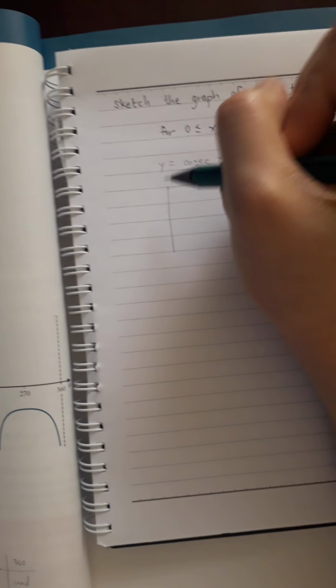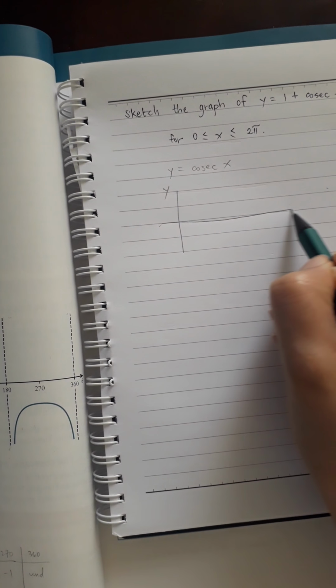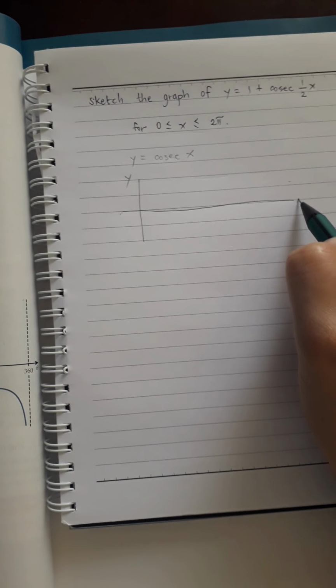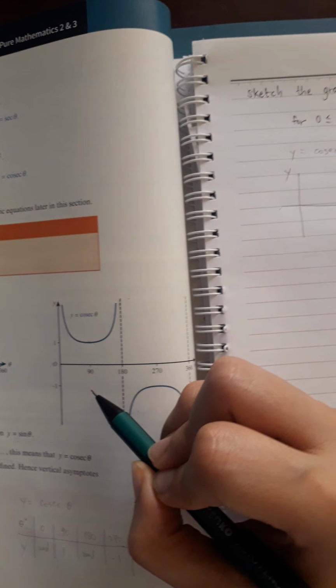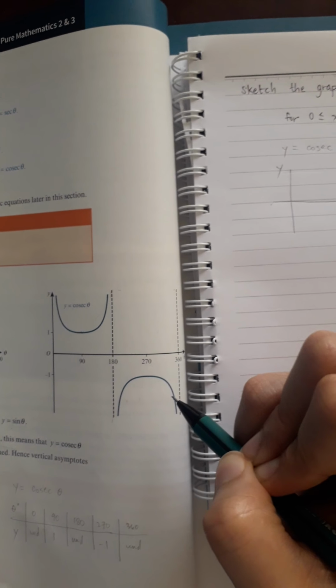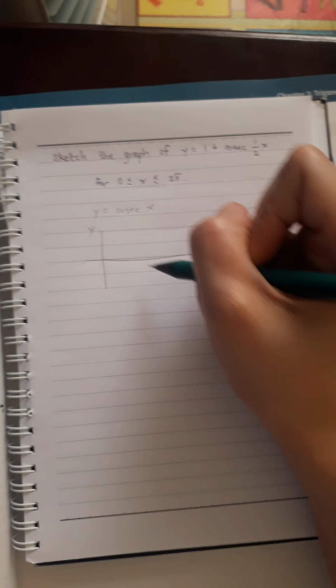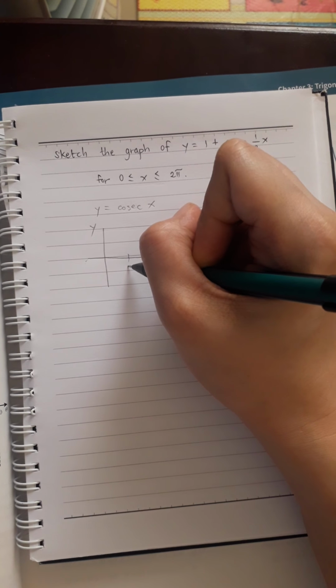So we have y. This is the x-axis. Instead of 90, 180, 270, and 360, we'll write this in terms of radians. So that will be, for 90, pi over 2.